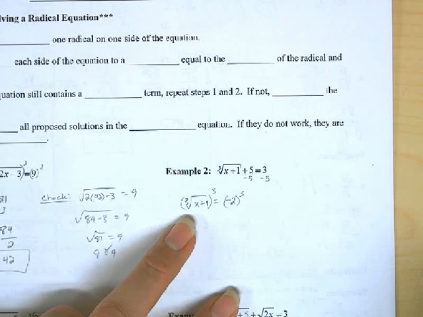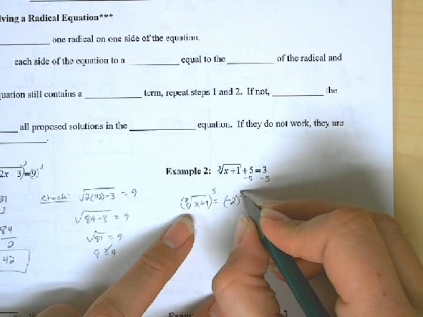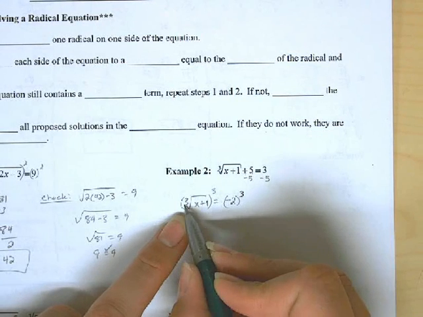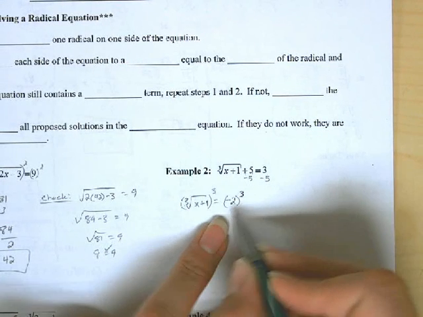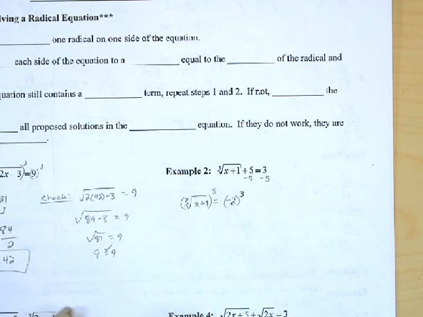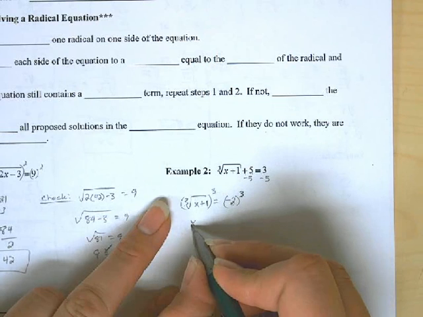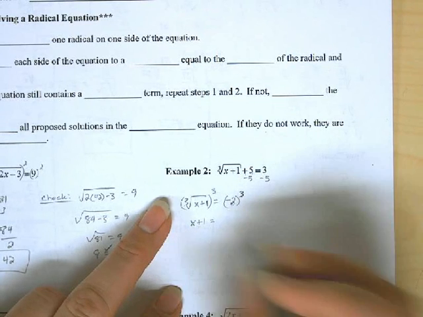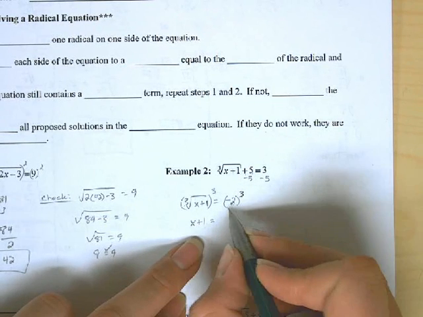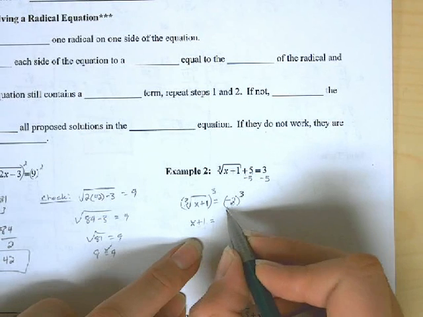I have to raise it to the third power. You raise it to the root or the power that matches the root. This is the third root, so I'm going to raise it to the third power. Both sides. What I do to one side, I have to do to the other. So here they cancel. The cube root of something cubed is just itself. And negative 2 cubed: negative 2 times negative 2 is positive 4, times negative 2 is negative 8.